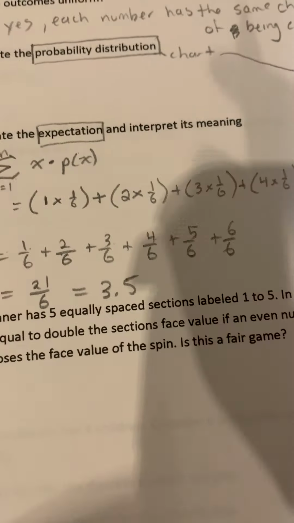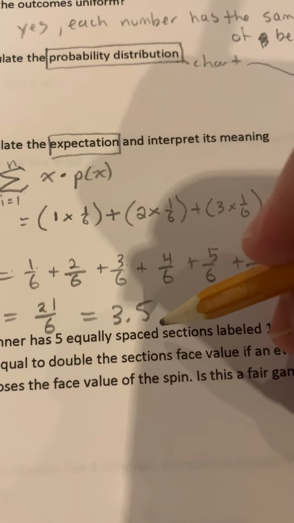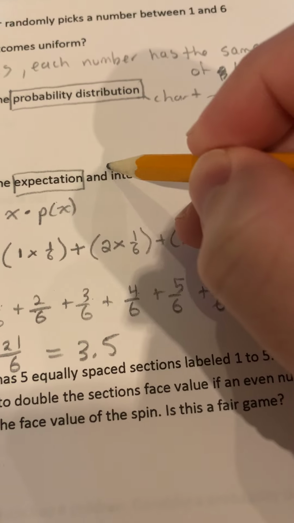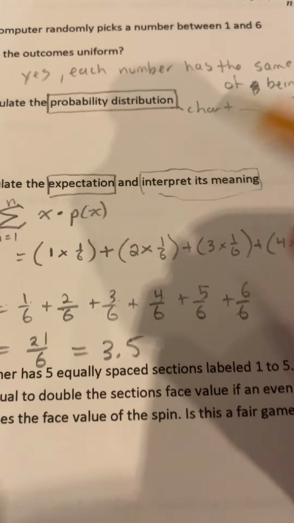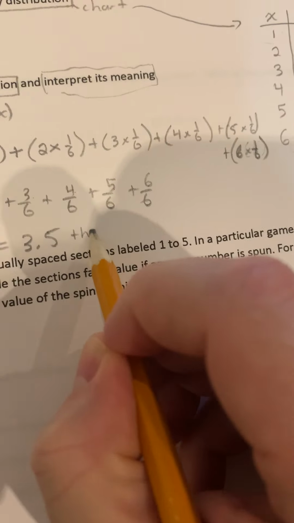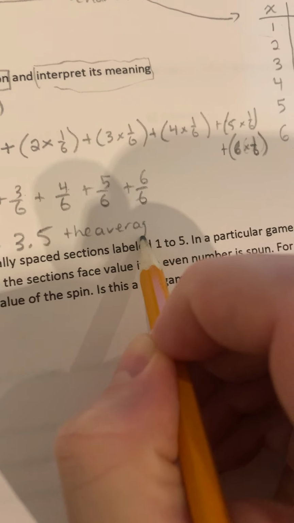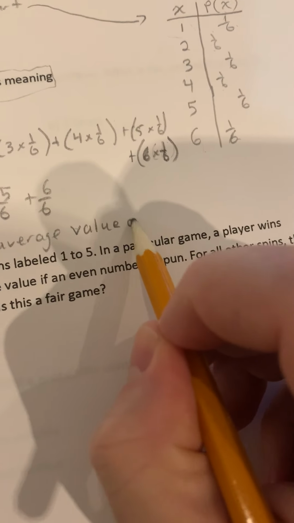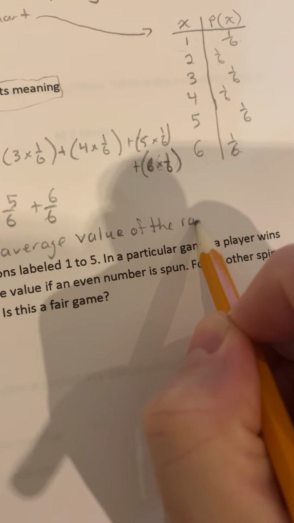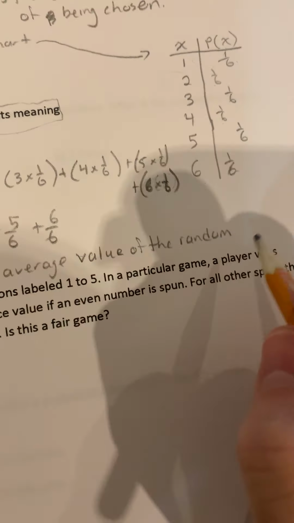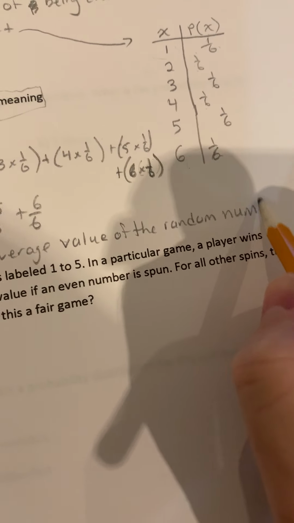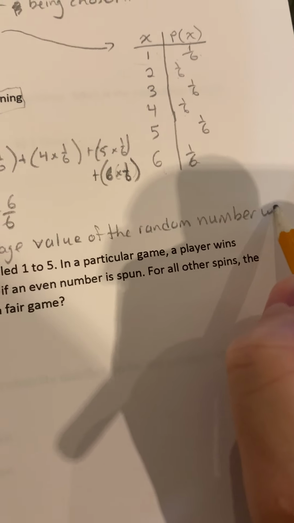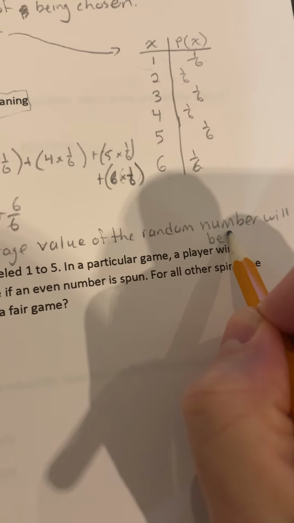That's our expected value, and now we're going to interpret its meaning. This means the average value of the random number will be 3.5.